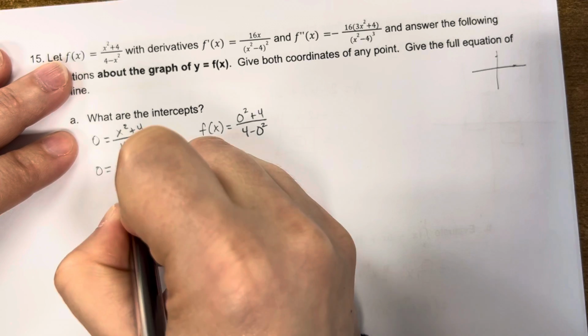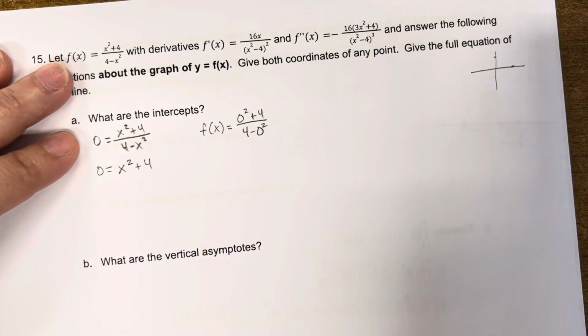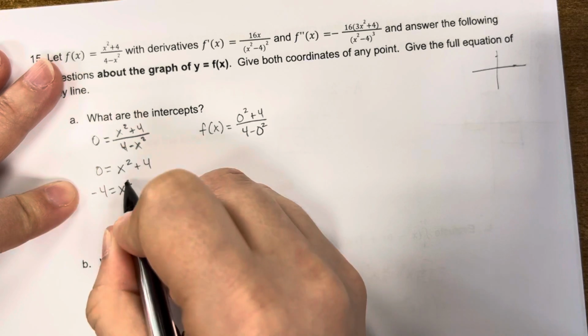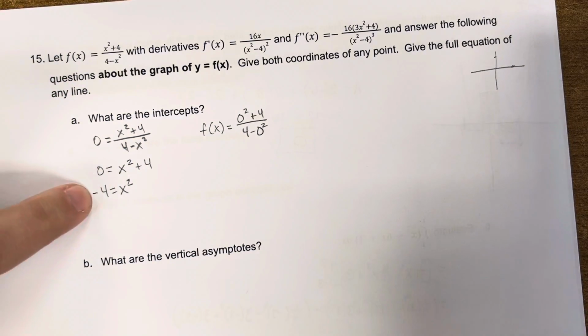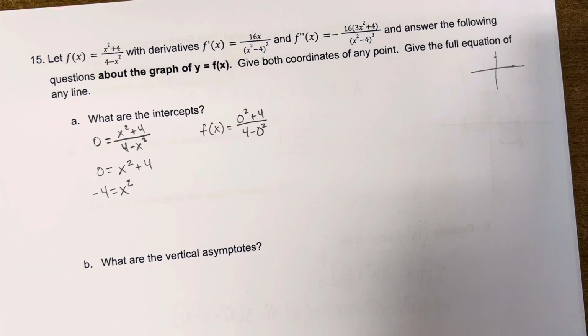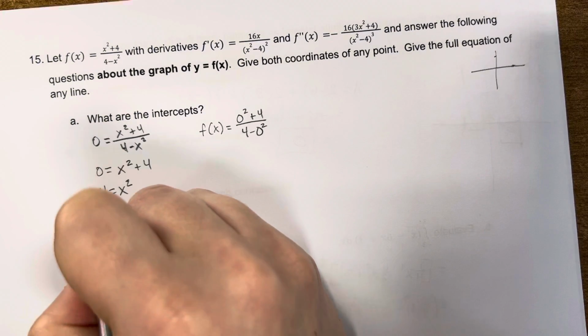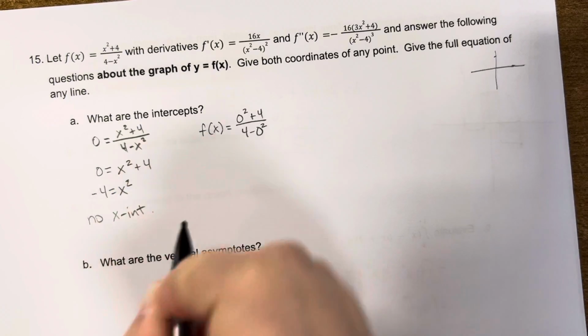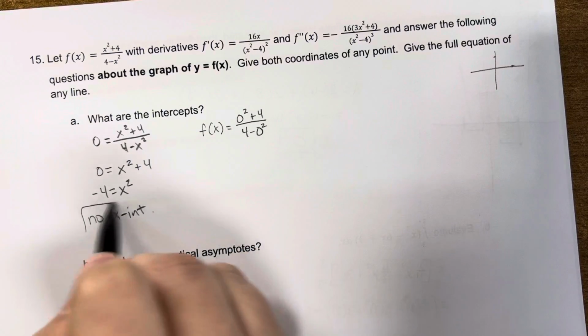So it's really 0 equals x squared plus 4. So if I minus 4, negative 4 equals x squared. So I'm not going to get a real number here. If I try to square root a negative, that would be an imaginary number. So I'm just going to say that there are no x-intercepts, because when I'm trying to solve for x here, there isn't one.